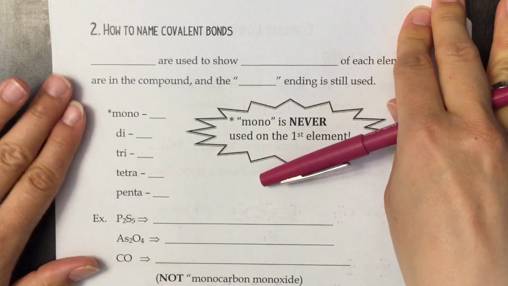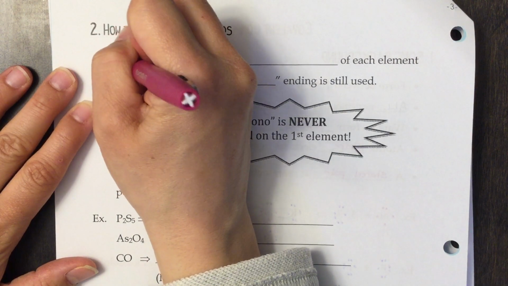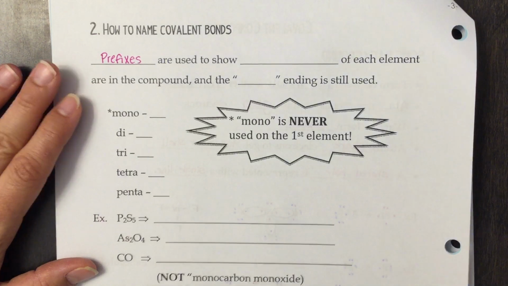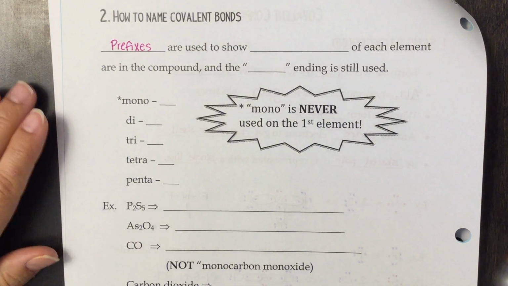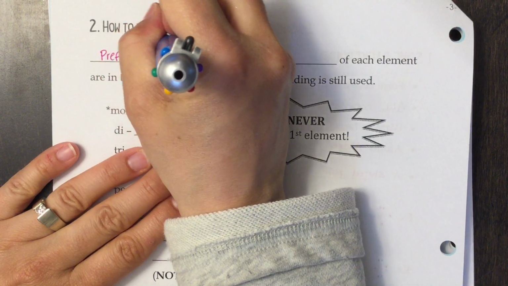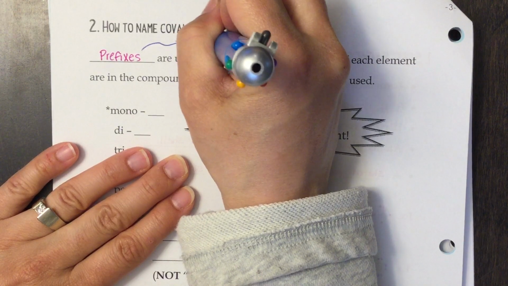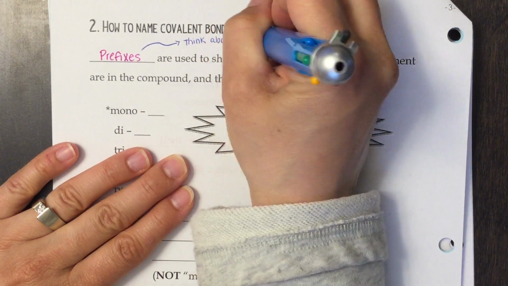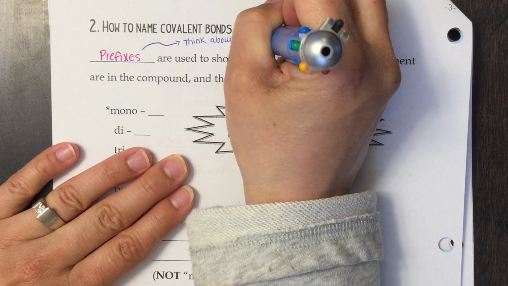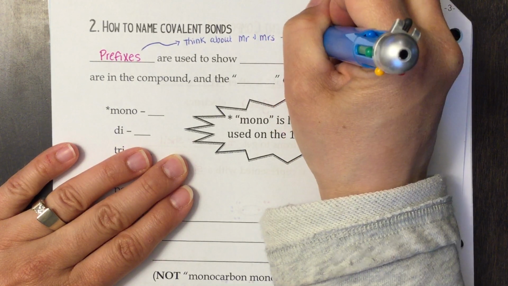Okay, here we go. So prefixes are used. And if you're like, what's a prefix, Miss Labiuk? Well, think about Mr. and Mrs. What comes before a name?